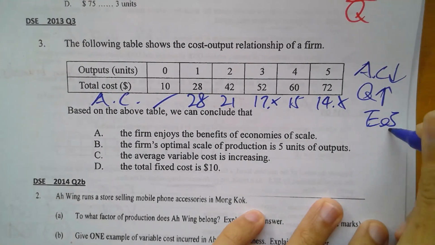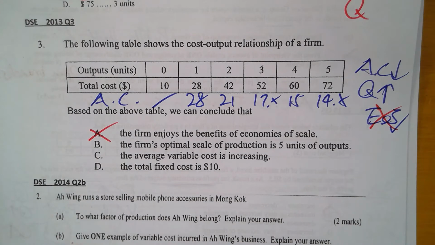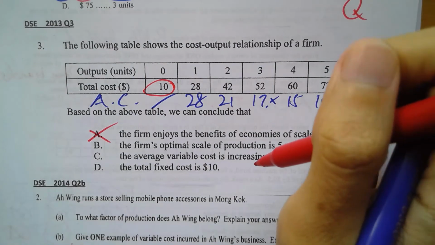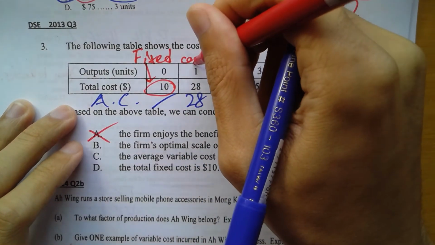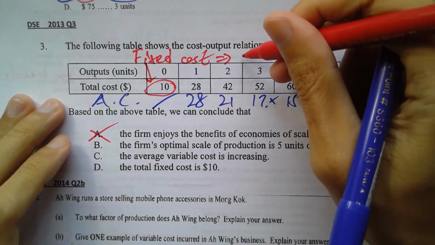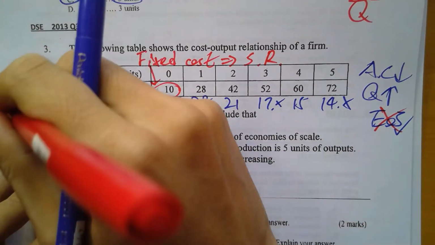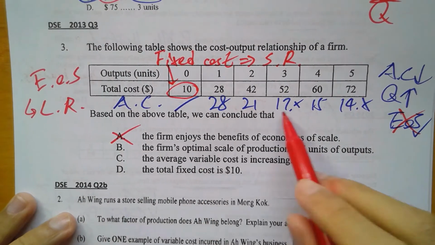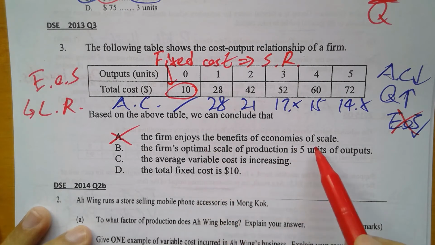So this is economies of scale, right? Wrong. Okay? A is wrong. Why? The wrong thing is with this guy. Even with zero output there is still cost. What do we call this cost? Even if you don't produce, you still have this cost. This is fixed cost. Okay, whenever there is fixed cost, this is a short run. Remember, economies of scale only applies in long run. Right? It must be long run. So, although AC is decreasing, unfortunately, this cannot be said. Okay? Enjoy the economies of scale.